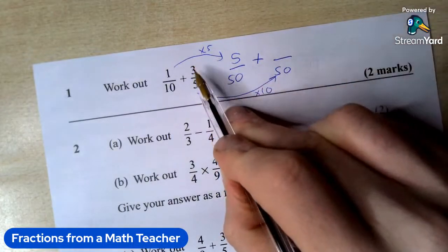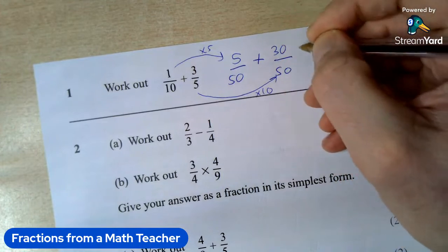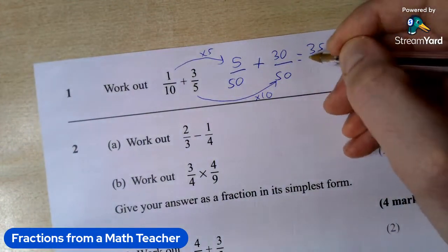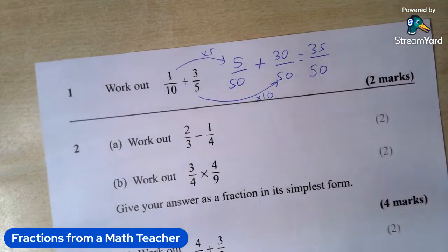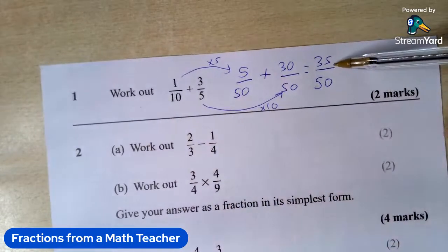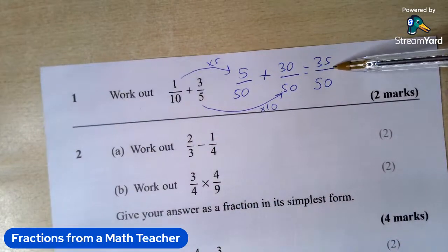So then I need to do 3 multiplied by 10, which is 30. And now I just add across, and that'll be 35 over 50. It doesn't say simplify my answer, so technically, that is fine as an answer. I don't need to do anything with that.